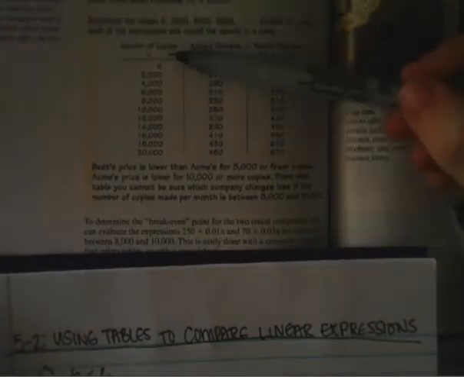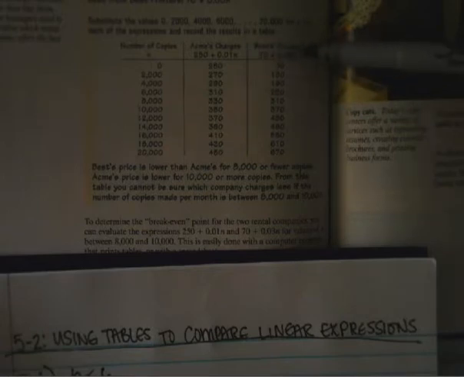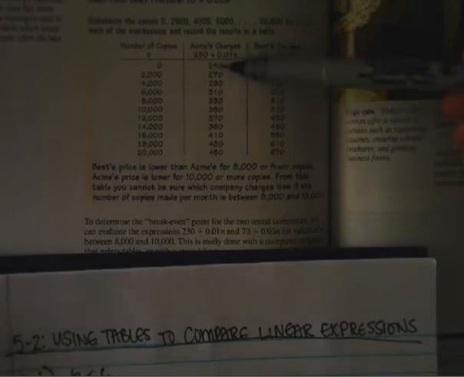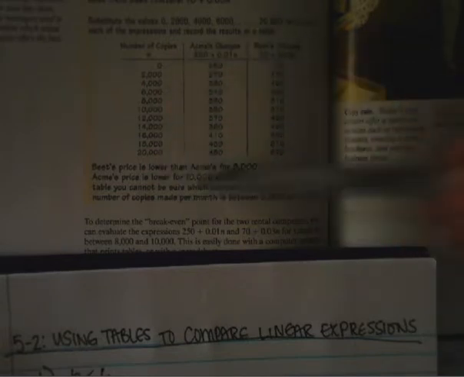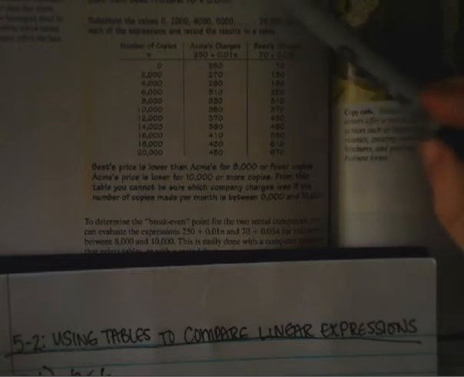So we have number of copies, Acme's charges, which is exactly what we had written down, and Best charges, exactly what we had written down. Okay, so for the 1 month that we're looking at, $250 for the basic charge, a penny for copies. If we aren't making any copies, it is 250 for Acme, and for Best it's just $70. So here's all the data. Okay, and this said just draw some conclusions.